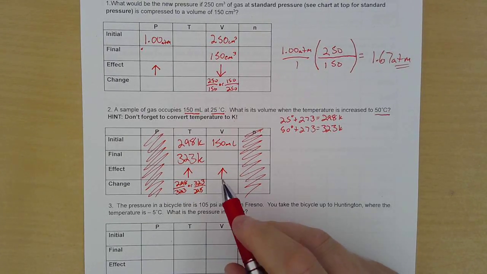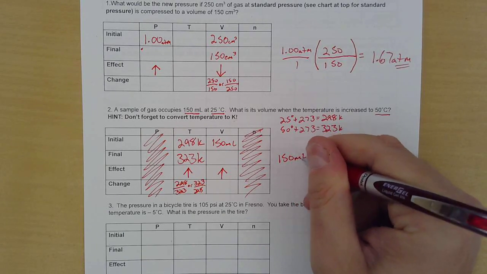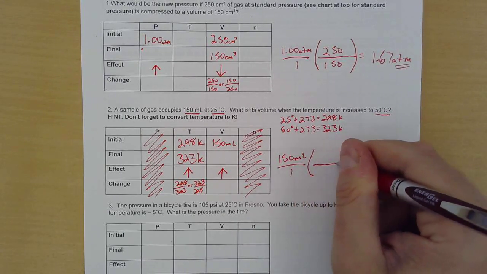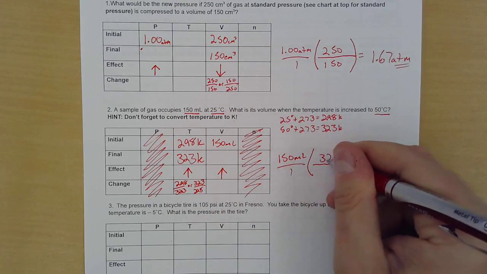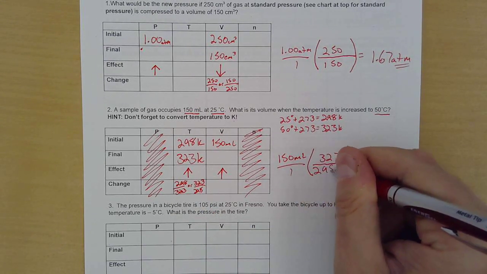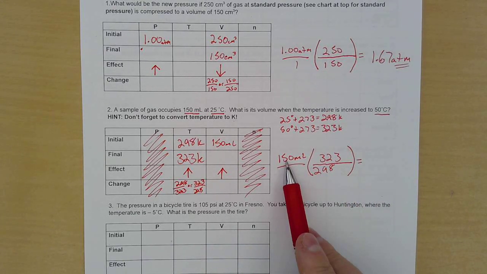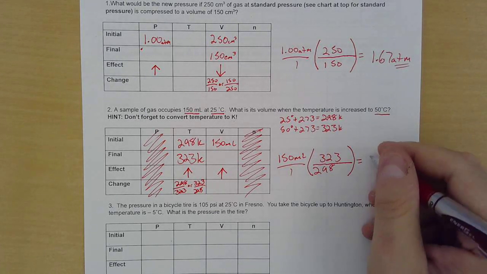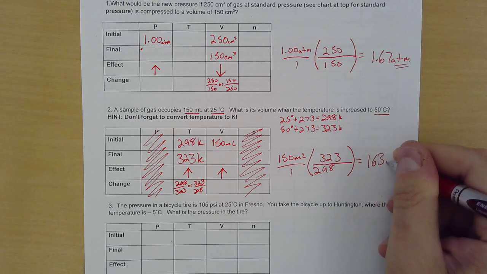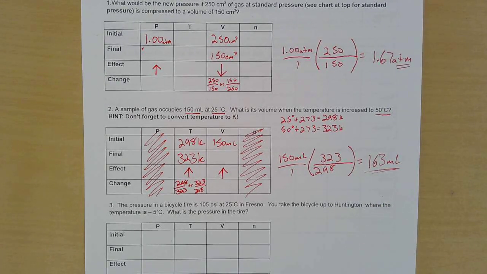We know it needs to go up, right? So let's put this out front over 1 first. We know this number needs to increase, so we're going to pick the one with the bigger number on top first, 323 over 298. So I plug all that in my calculator, 150 times 323 divided by 1 divided by 298, and I should get 163 milliliters. It might be a little different than that. That's okay.